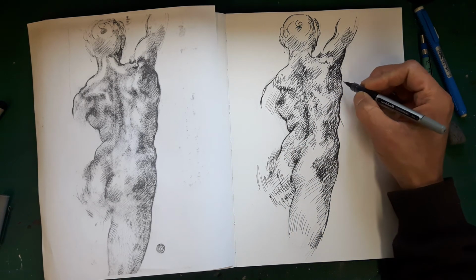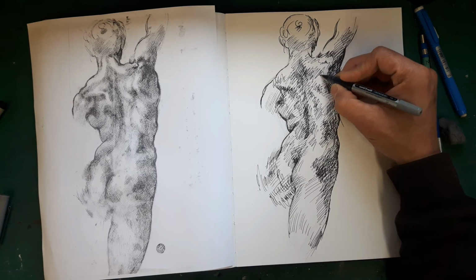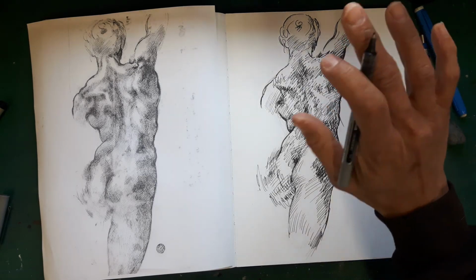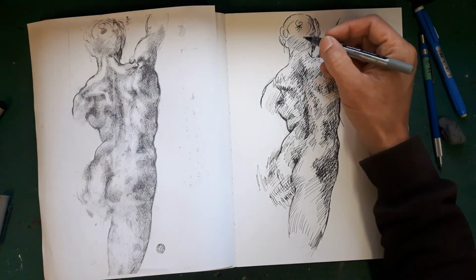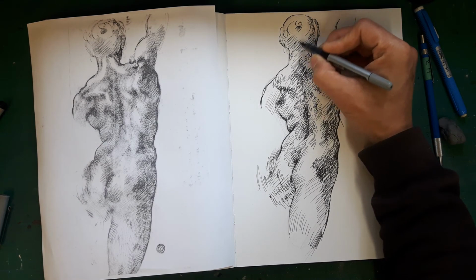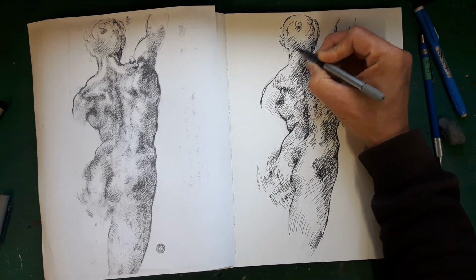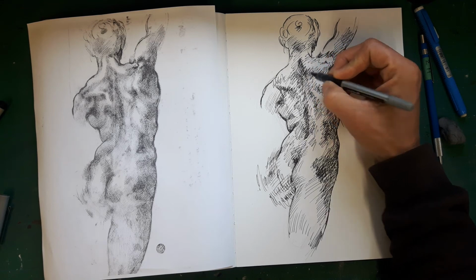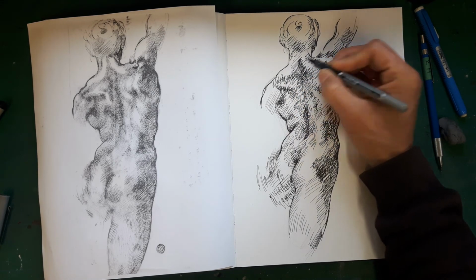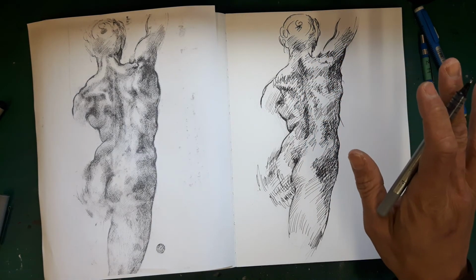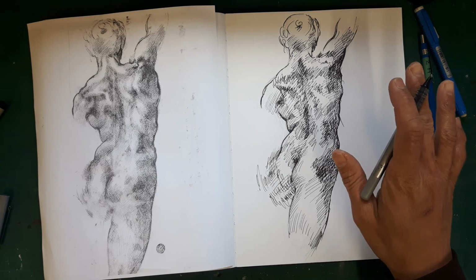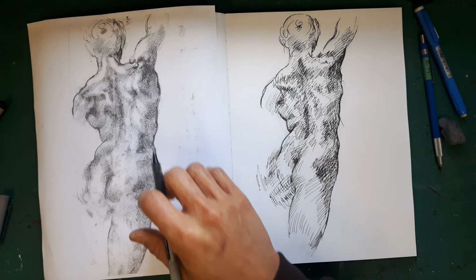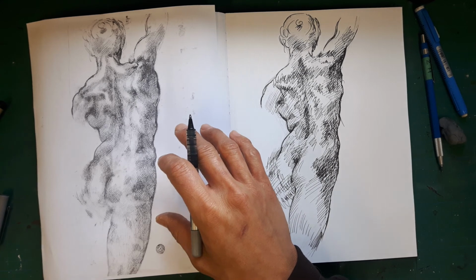You're trying to replicate that with a tool that's similar to what the artist originally used, to the best of your knowledge, as far as your research can indicate.